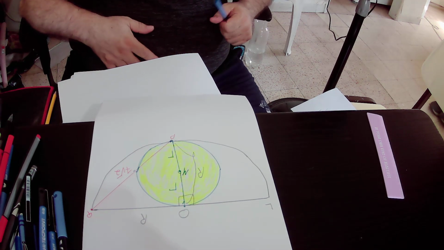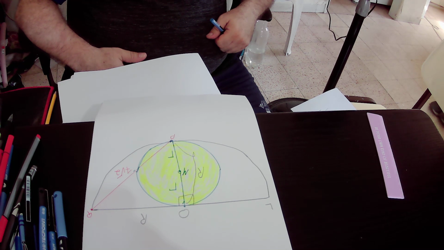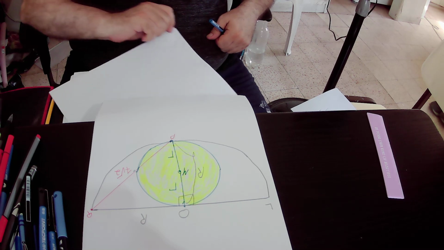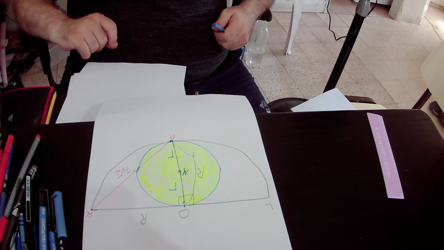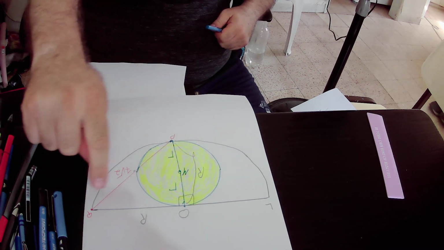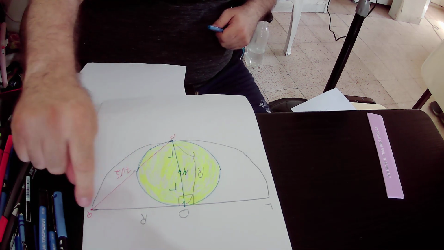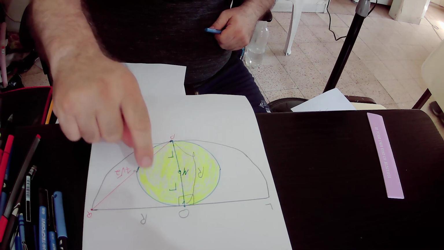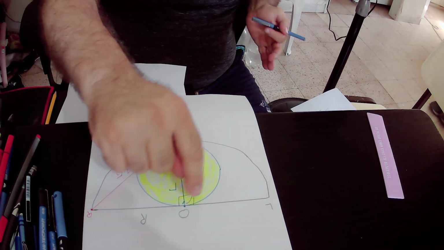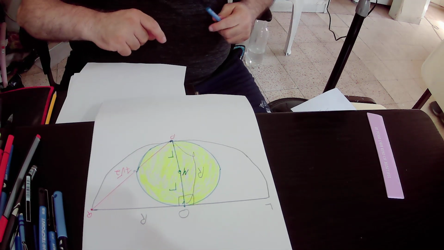Okay, so we created here a right triangle, because triangle POQ is a right triangle, since angle POQ equals 90 degrees. For that reason, triangle POQ is a right triangle.